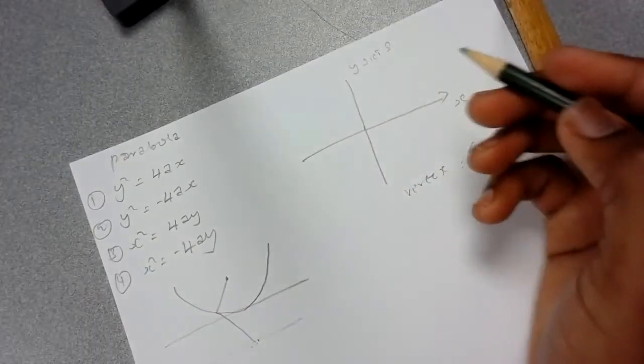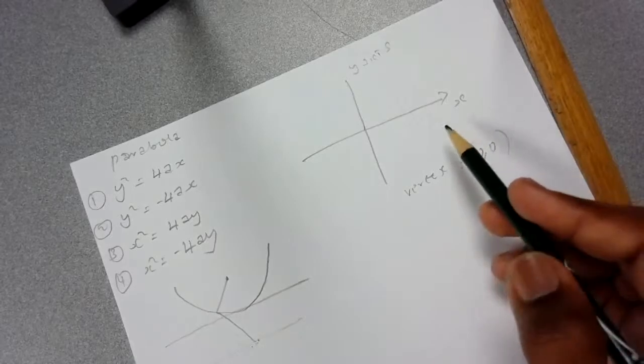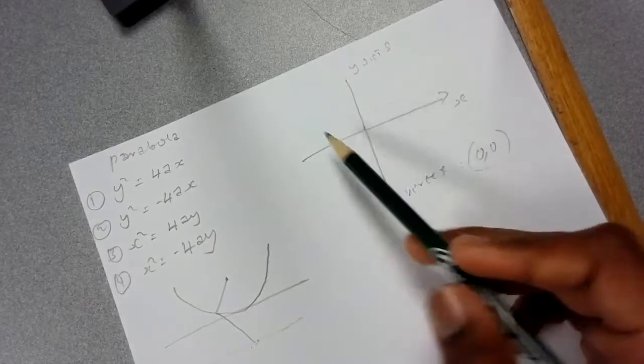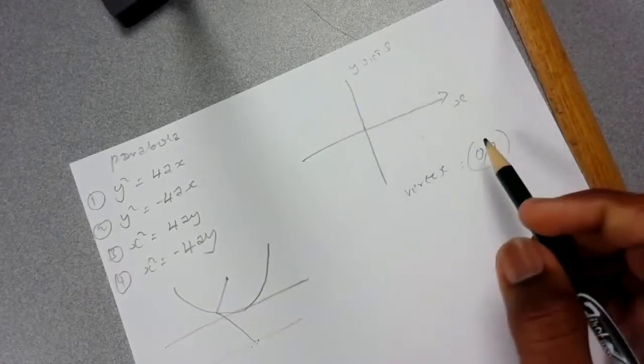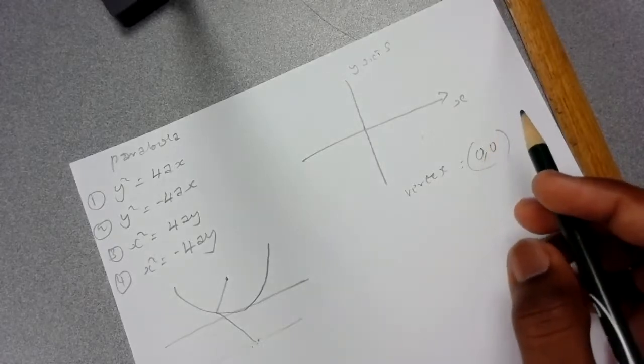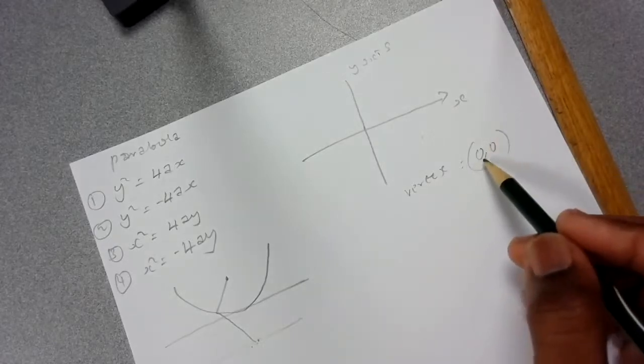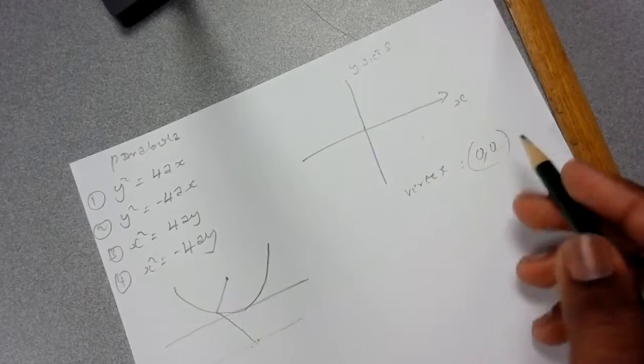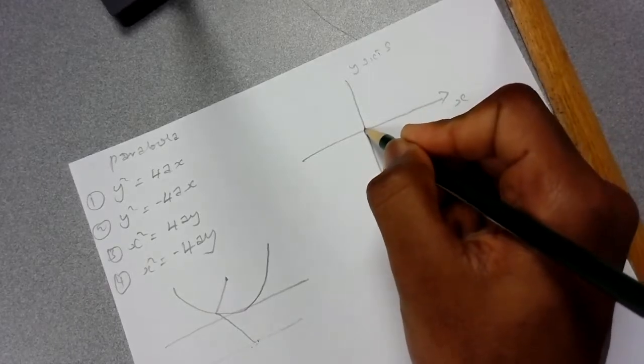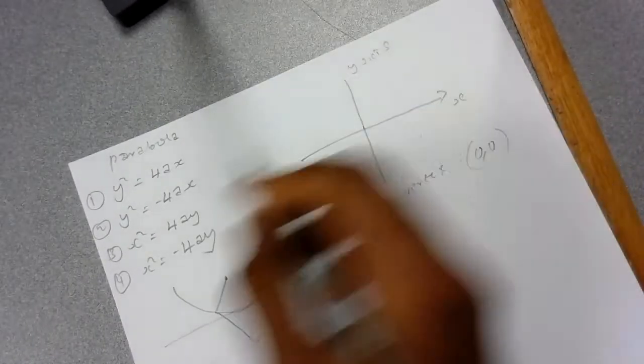Some parabolas might have a vertex that is not at 0 and 0, maybe at 1 and 4, depending on where the vertex is. But I will put it there to make it easier.